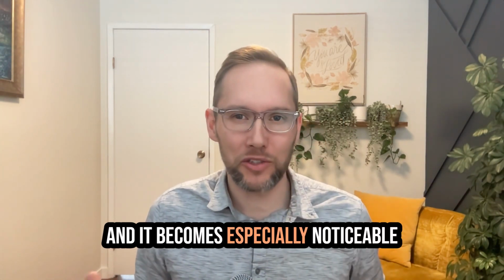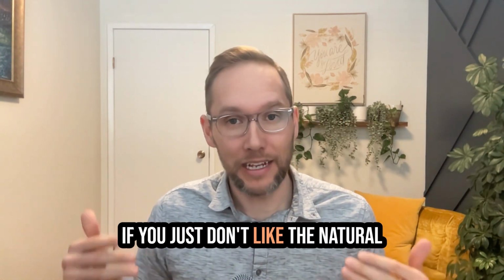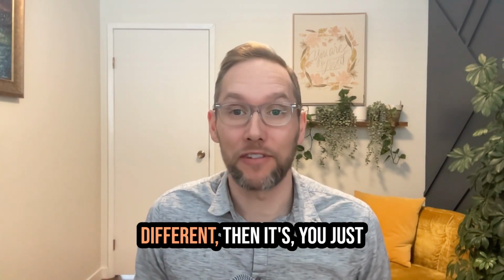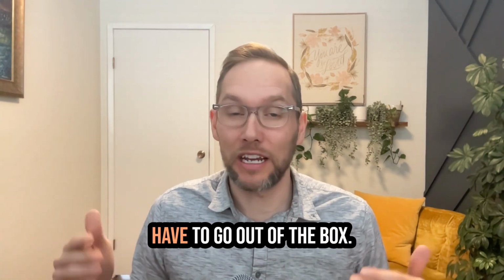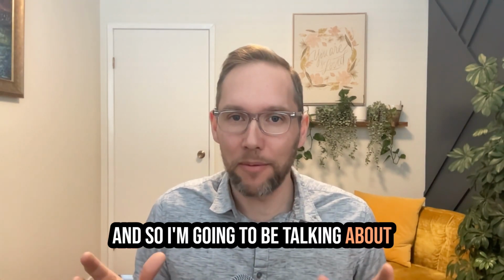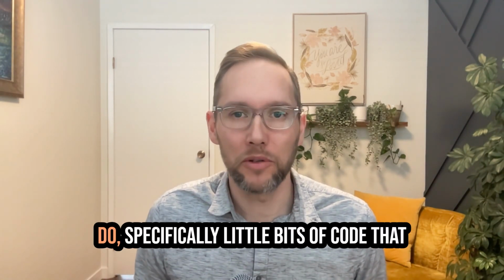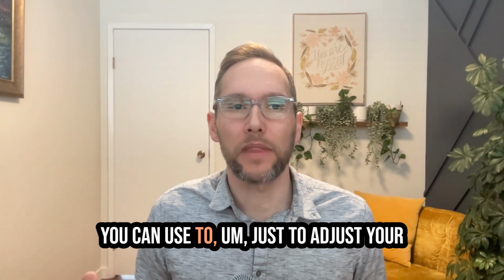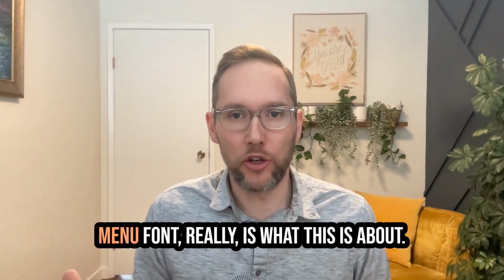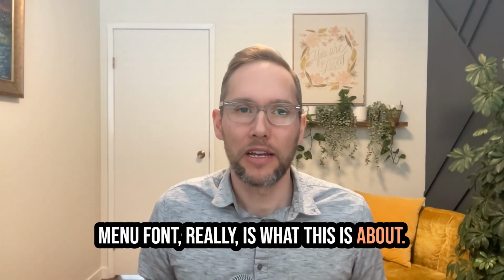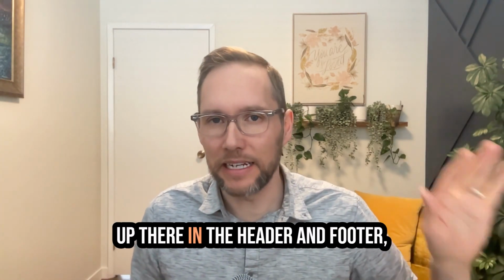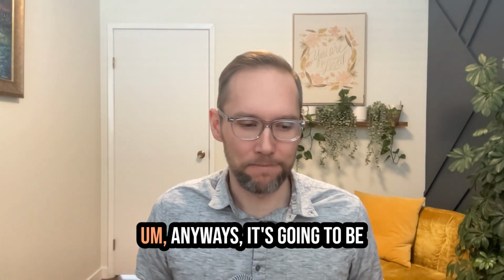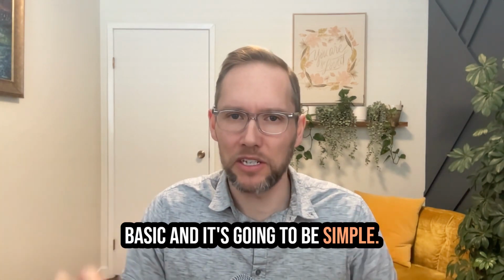It becomes especially noticeable if you just don't like the natural font that's going up there. If you want something different, then you just have to go out of the box. So I'm going to be talking about some out of the box things that you can do, specifically little bits of code that you can use to adjust your menu font, really, is what this is about. There's code for all sorts of things up there in the header and footer, but I try not to go into those areas. Anyways, it's going to be basic and it's going to be simple.